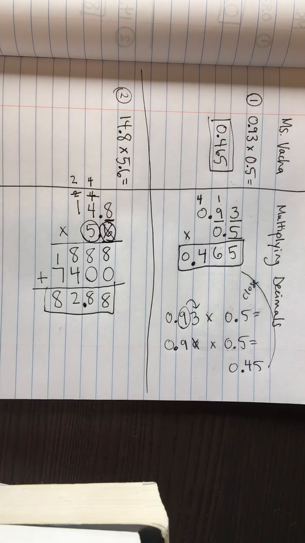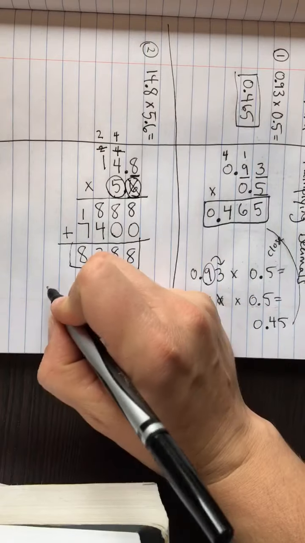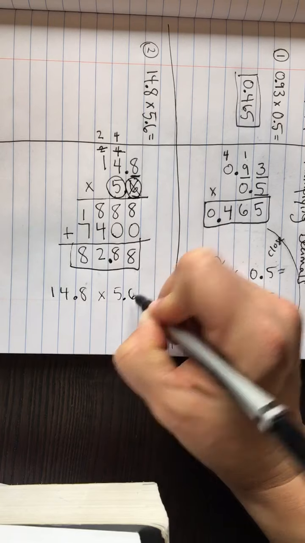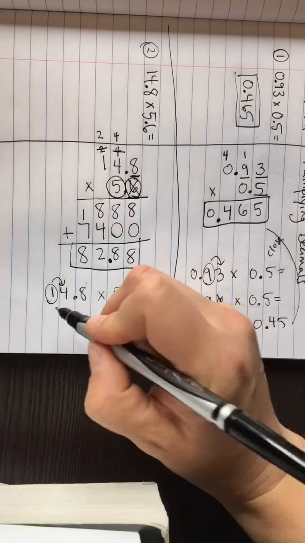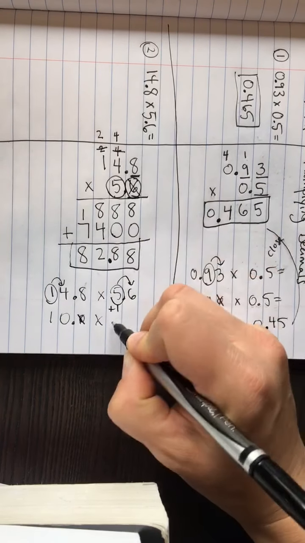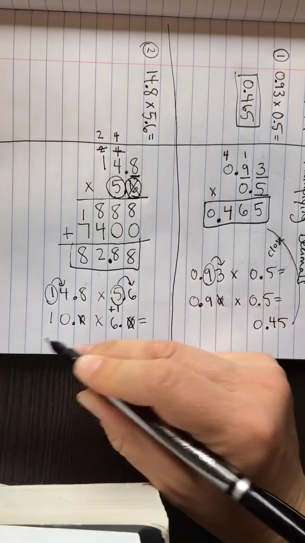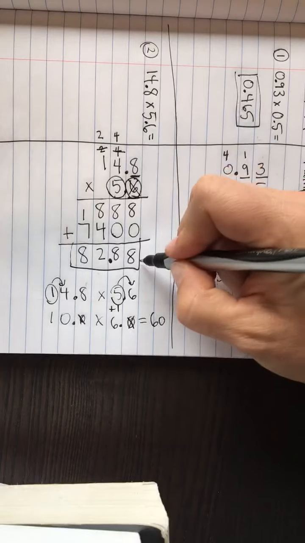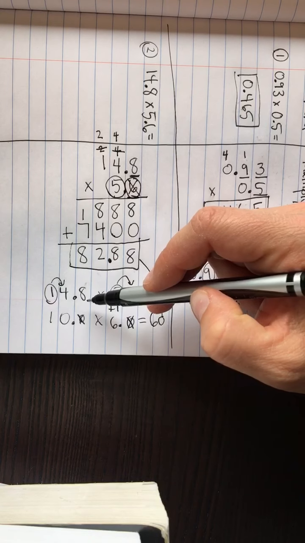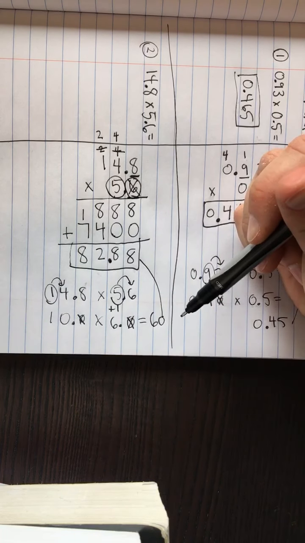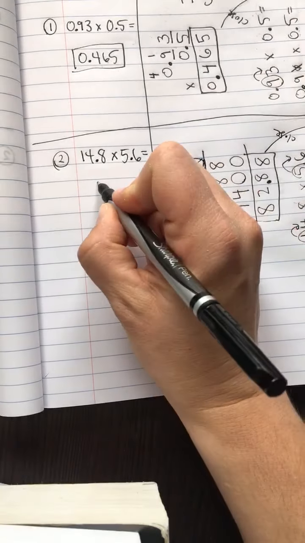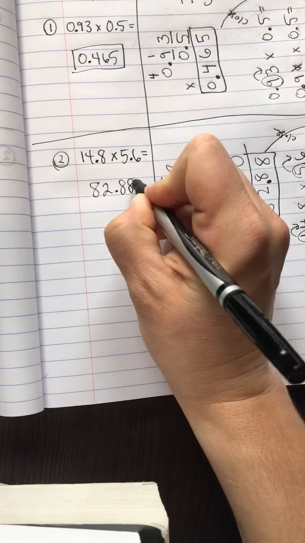I'm going to check with estimation. So I have 14 and 8 tenths times 5 and 6 tenths. 14 and 8 tenths will round to 10. And then 5 and 6 tenths is going to round to 6. 10 times 6 is 60. 60 is lower than 82 and 88 hundredths, but we rounded 14 and 8 tenths all the way down to 10, so it makes sense that it will be less. It's still close enough. And then so my final product was 82 and 88 hundredths.